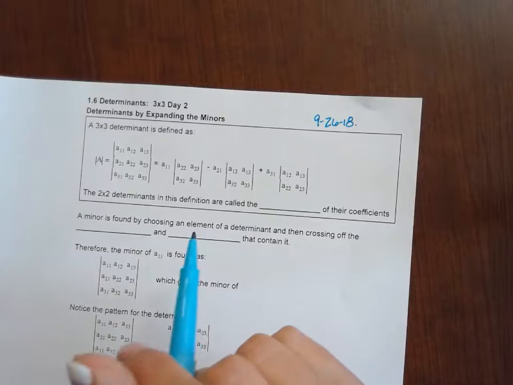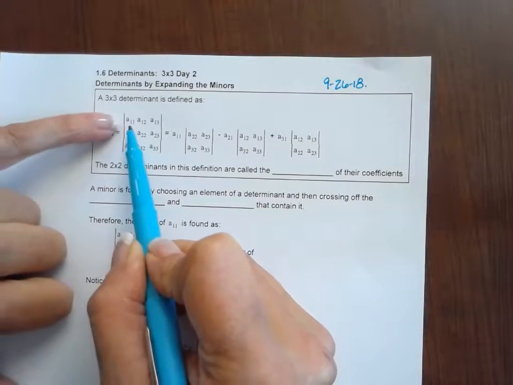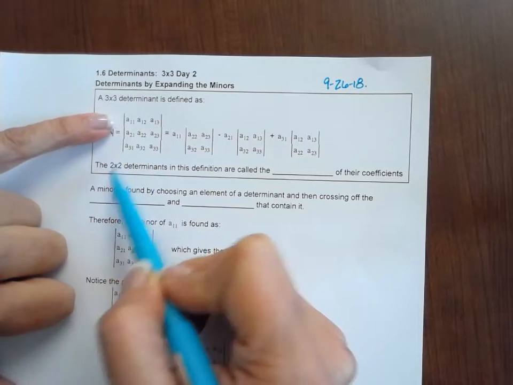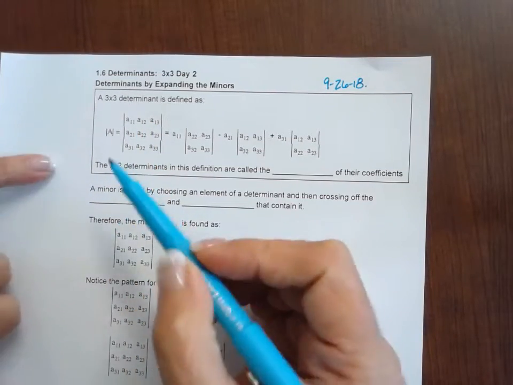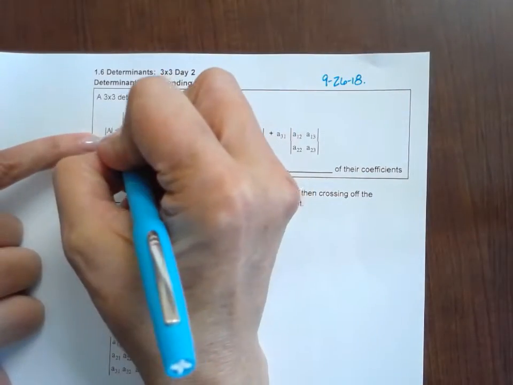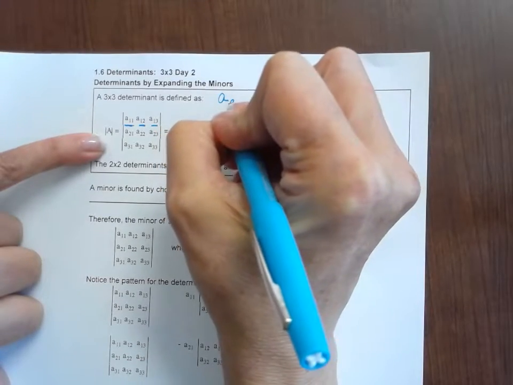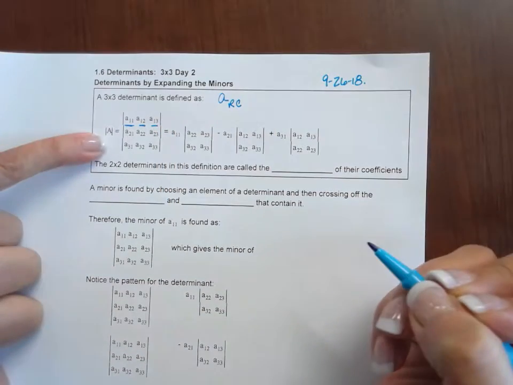First I want to look at this. Remember, in the 3x3 we've got A11, A12, and the position of each of them goes by row and then column, right?